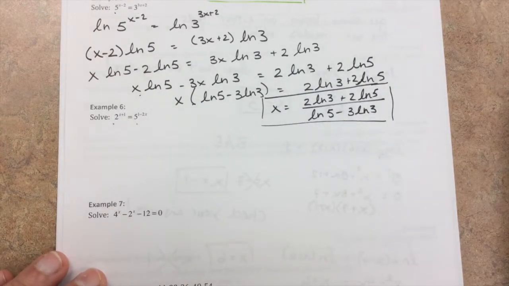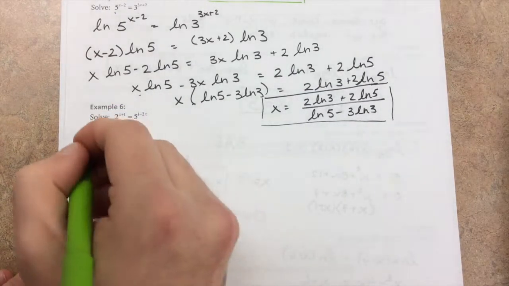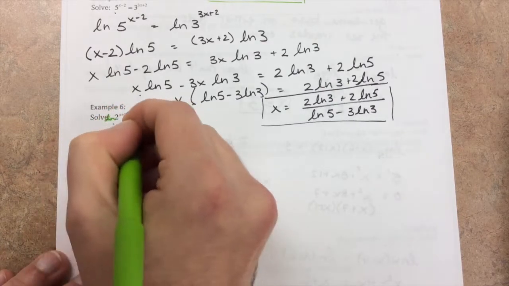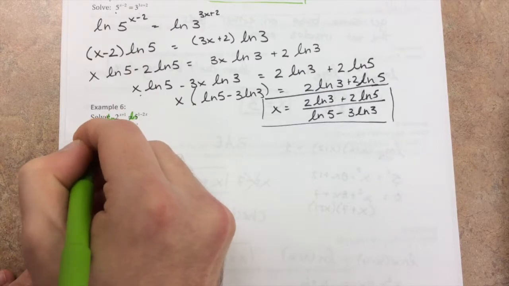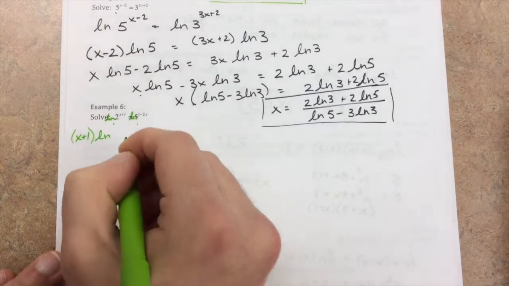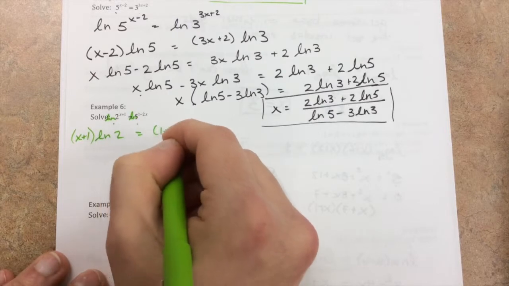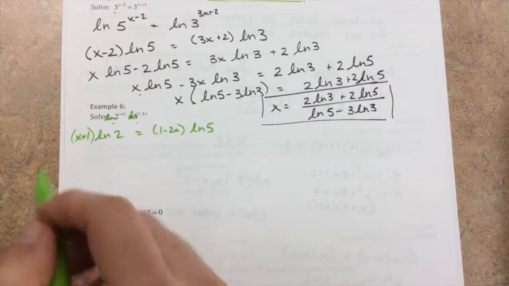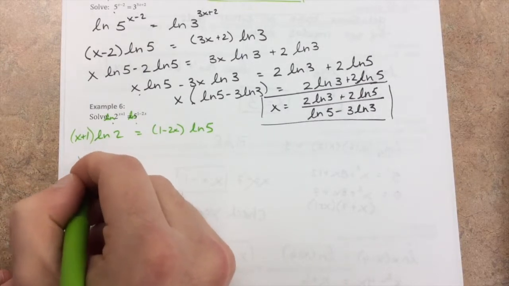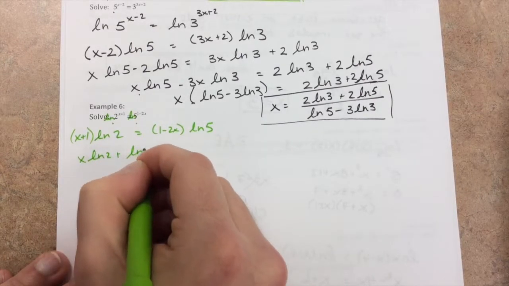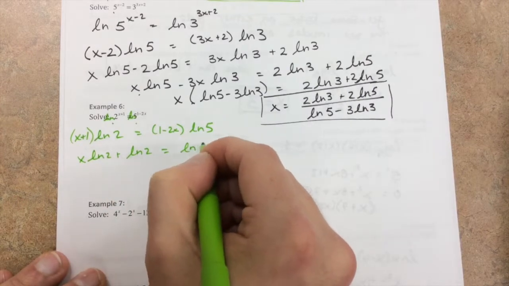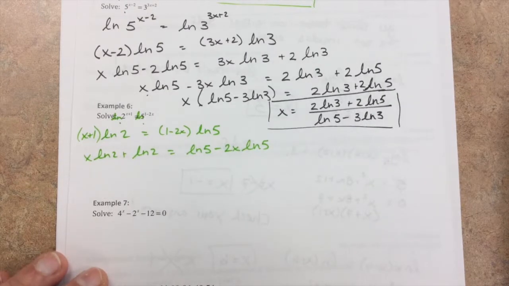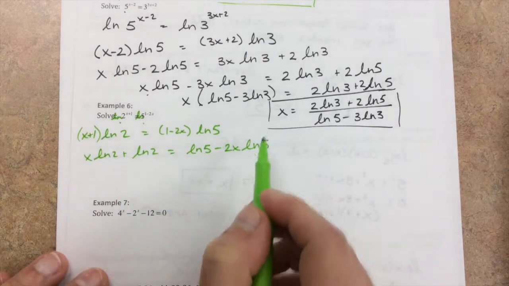Obviously, we can't get these to be the same base, so we're going to take the natural log of both sides. So ln, which means we have x plus 1 in front, put parentheses around there. ln of 2 equals 1 minus 2x ln 5. So step 1, then we're going to distribute. So we have x ln of 2 plus another copy of ln of 2 equals ln of 5 minus 2x ln of 5. Get the x's on the same side, numbers on the other side.